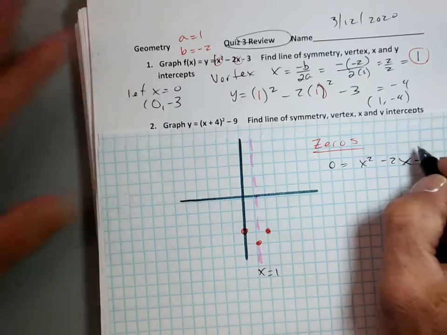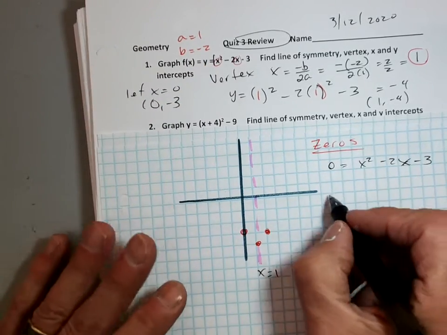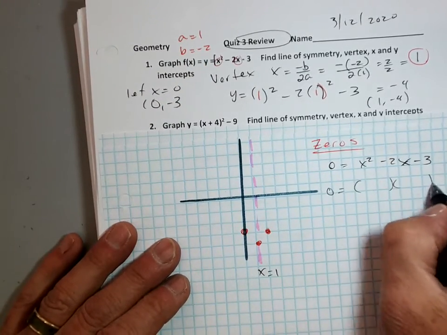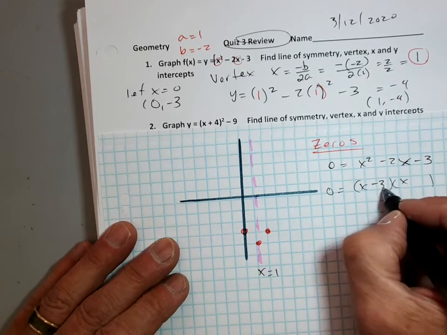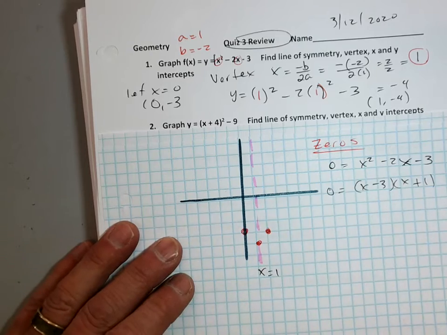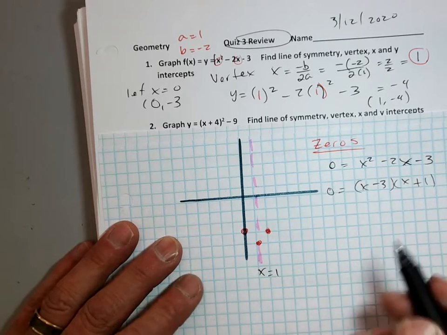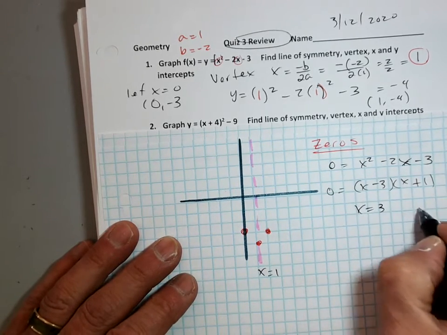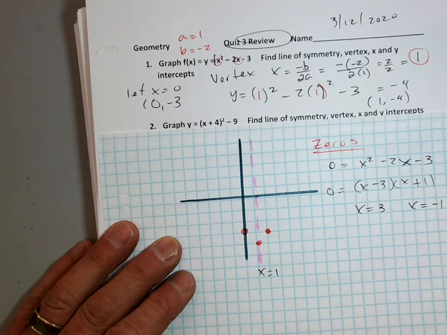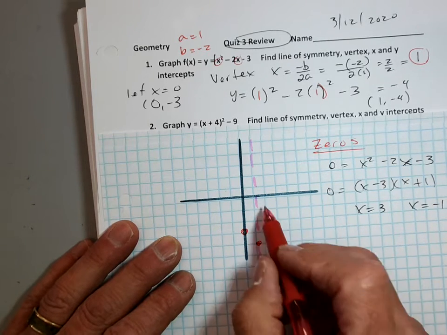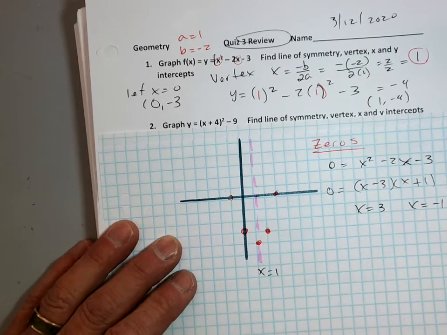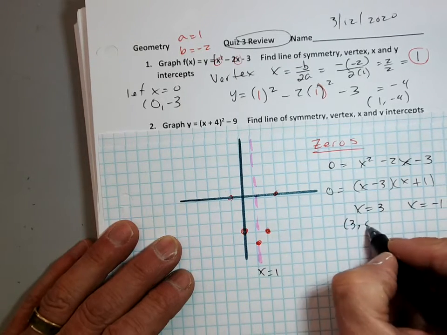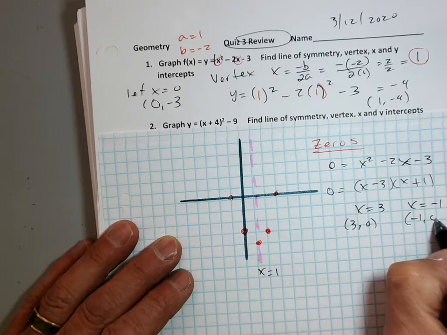If I factor, I'll have an x and an x, -3, positive 1. Everybody agree with that? So my zeros are at x equals 3 and x equals -1. I can put those points on my graph. So my zeros are at 3, 0, and -1, 0. Okay, what do you think?